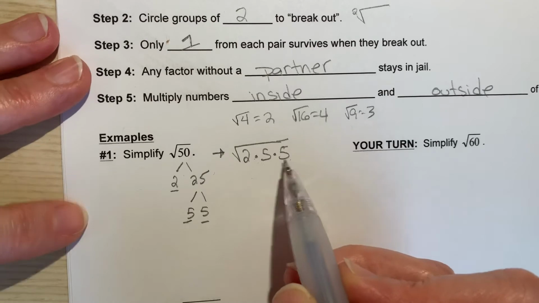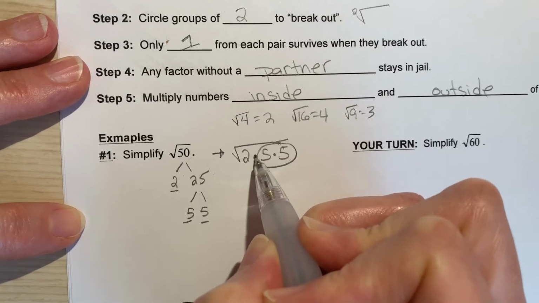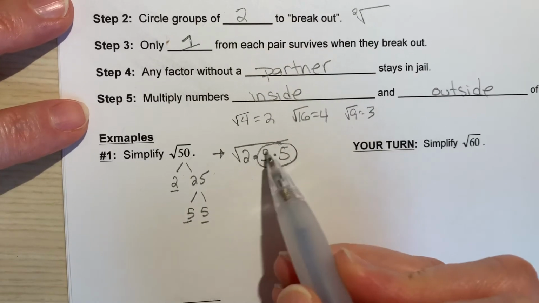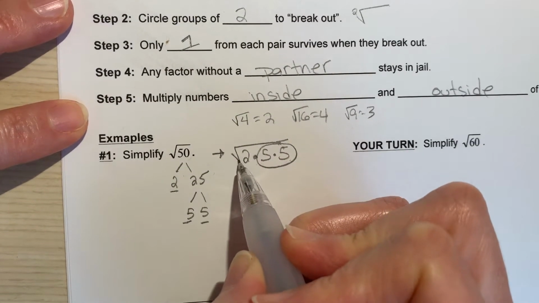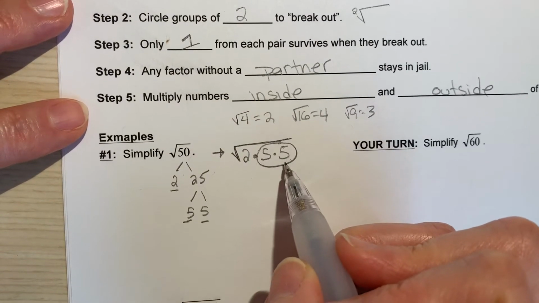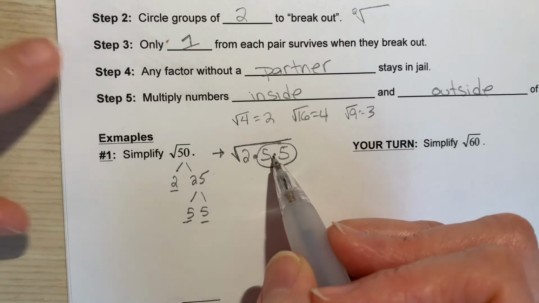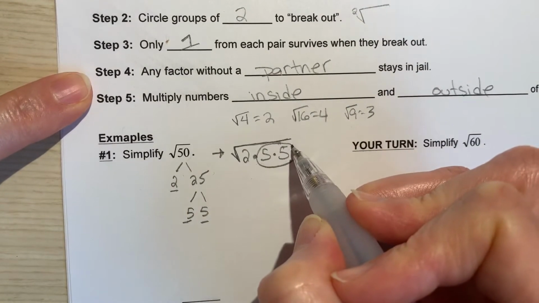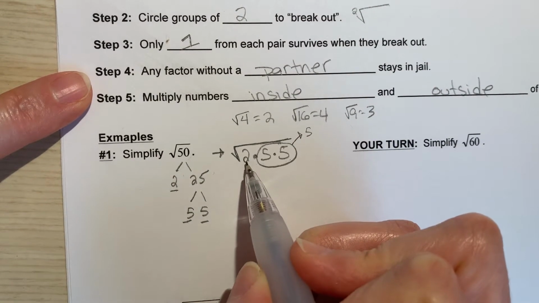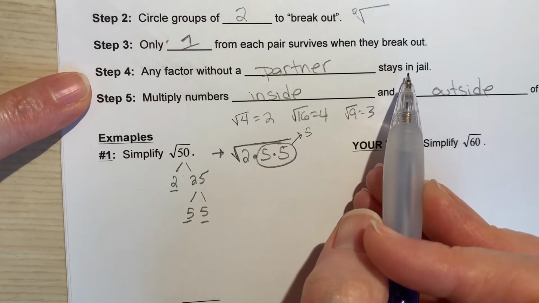If you have doubles or partners like this, two 5s, I'm going to circle those. That's our step 2 up here: circle groups of 2 to break out. These are the numbers in jail that are going to be able to break out. You need a group of 2 to attempt a breakout. When you break out, only one member from this group of 2 survives. So I tell myself, all right, one of these 5s is going to break out. You'll notice this 2 never had a chance to break out because it didn't have a partner. Any factor without a partner stays in jail.